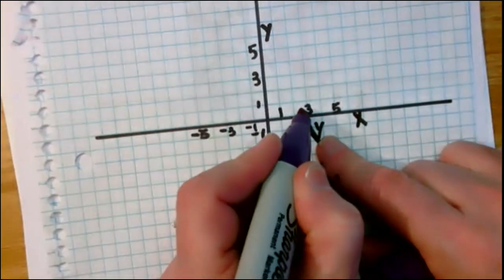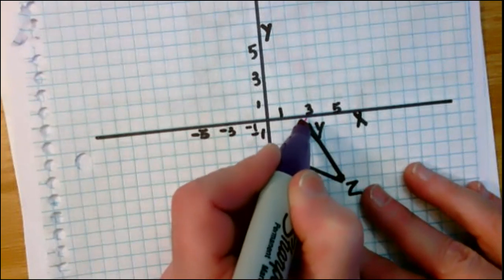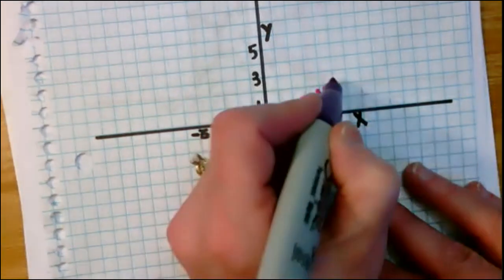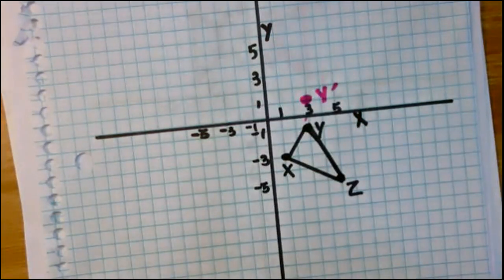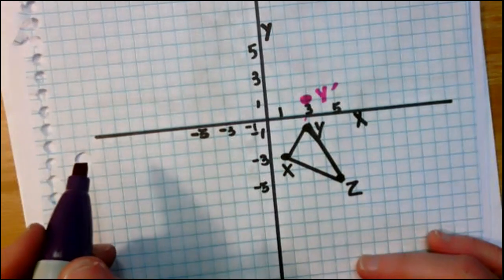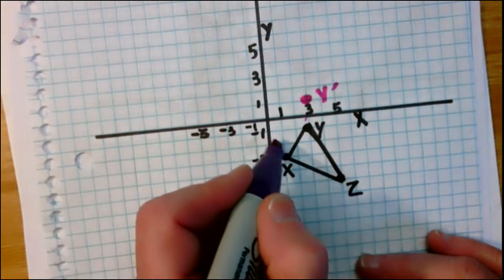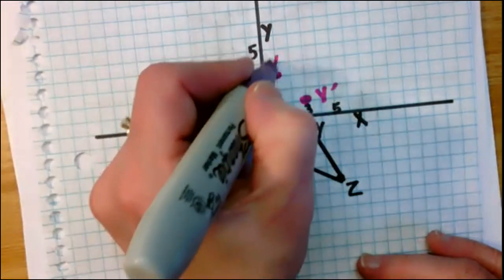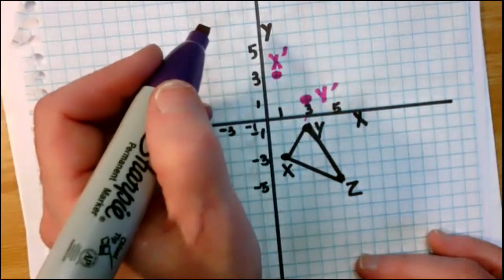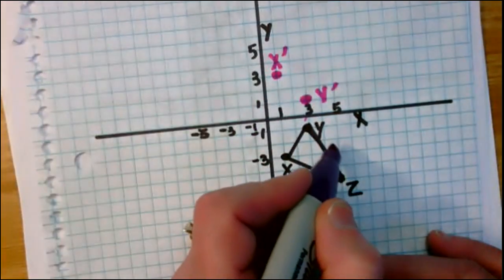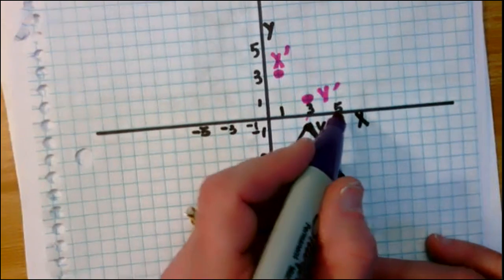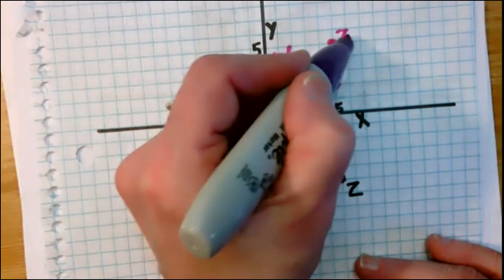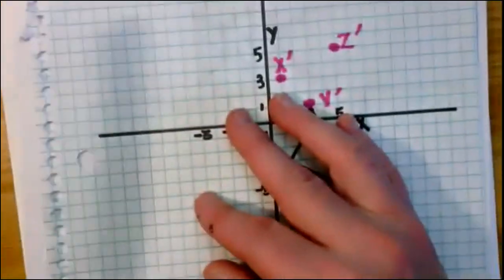It's 1 unit from the x-axis. So 1 unit from the x-axis on top. I'm going to put it right here. And then I have to move the X 1, 2, 3 units. 1, 2, 3. That's X prime. And then Z is 1, 2, 3, 4, 5 units from the x-axis. So 5 up. 1, 2, 3, 4, 5. Z prime. And then I connect my dots.